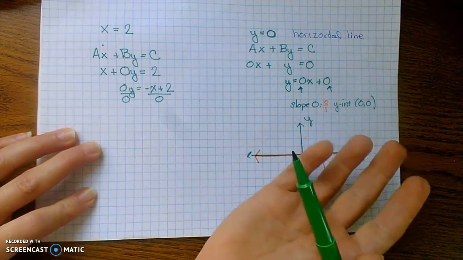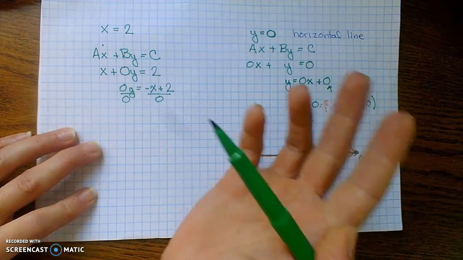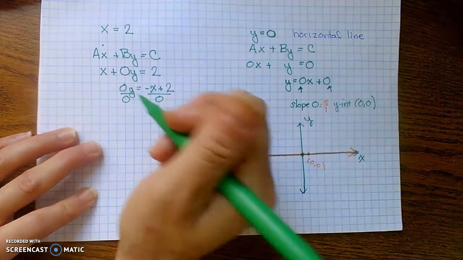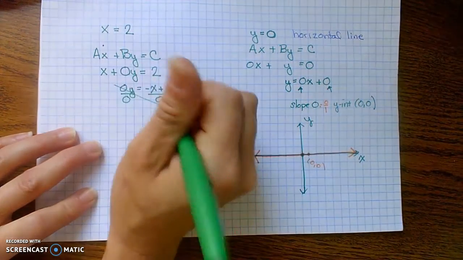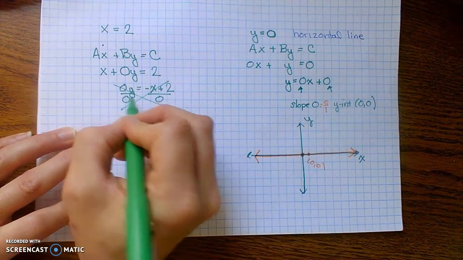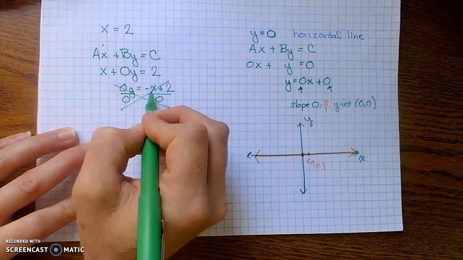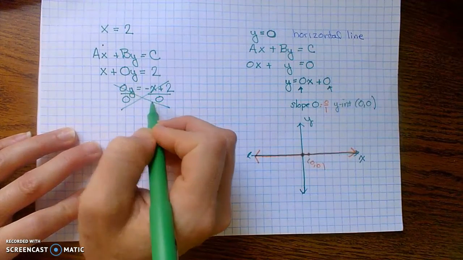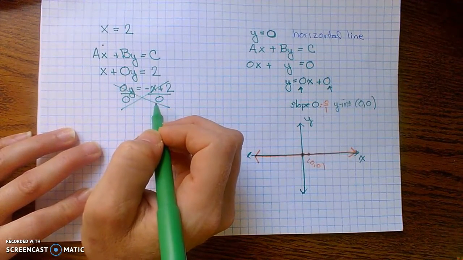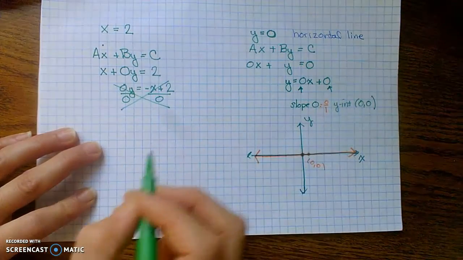Except you can't, because division by 0 is not a valid mathematical operation. So you're not really allowed to do that. If we were to do this, the slope would be negative 1 over 0. Your slope would be undefined. The slope is non-existent.